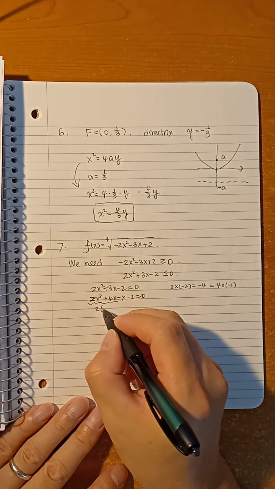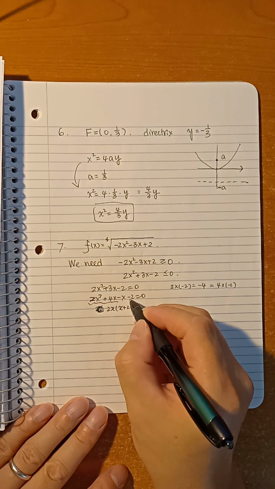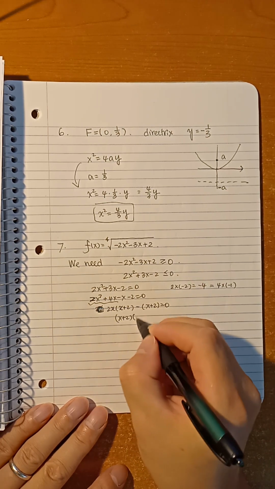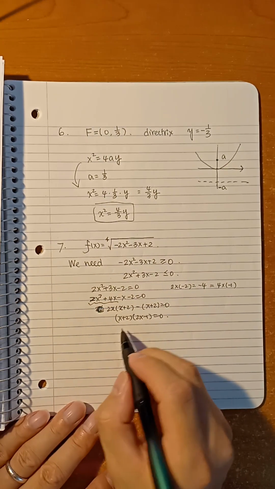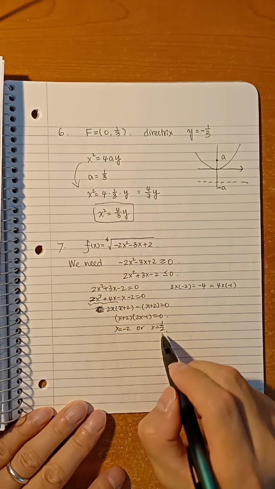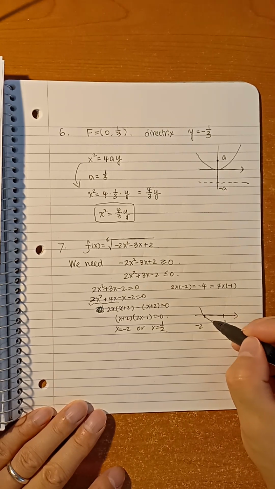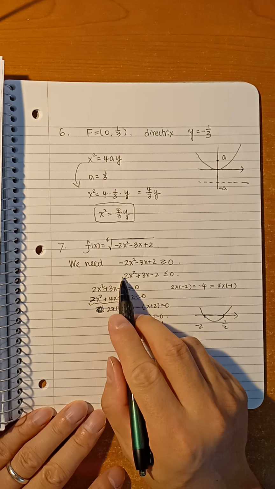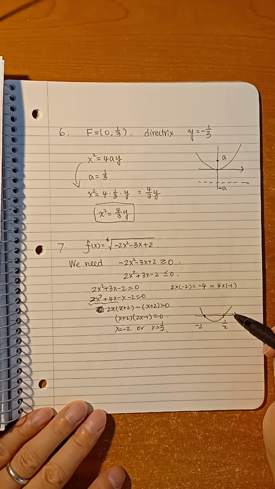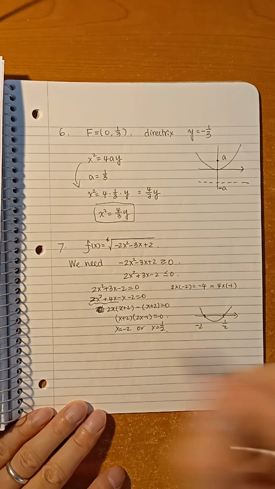For the first two terms, you factor out 2x, and for the last two terms you factor out the negative sign. So it's x plus 2 times 2x minus 1 equal to 0. From here you get x is negative 2 or x is 1/2. Then for the quadratic function, remember we always require the leading coefficient to be positive, so the parabola always opens upward. It's like this. We need it to be less than or equal to 0, so it's between negative 2 and 1/2.